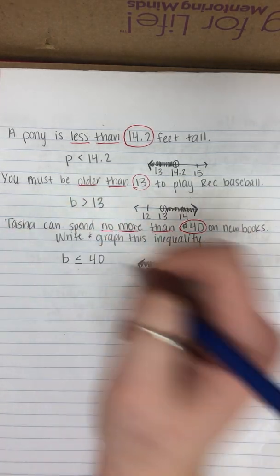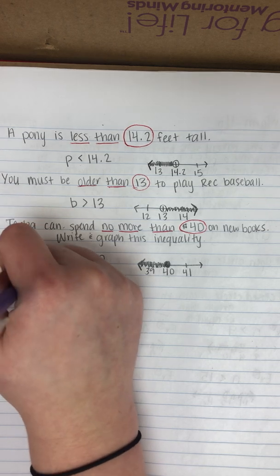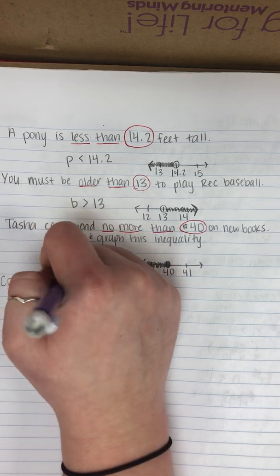Now we're going to take a side note and we're going to talk about a compound inequality.